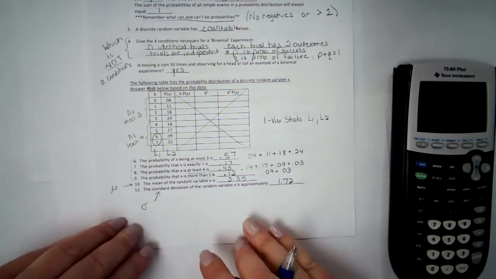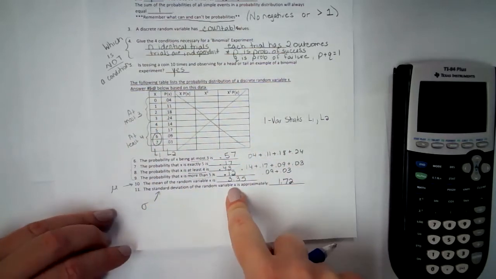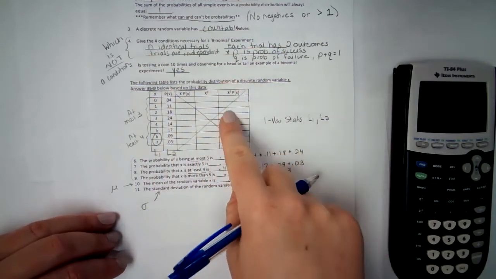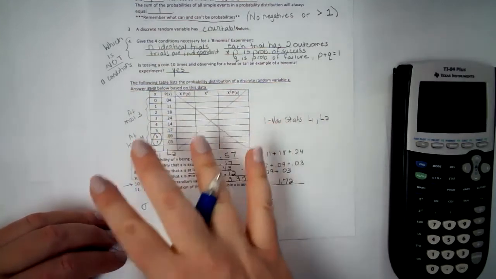Okay. All right, notice that we did not use any kind of binomial situation here because it never said the B word. It never said binomial. And so we just simply used discrete probabilities. That's it. We just used what we knew, the 1-Var Stats information.